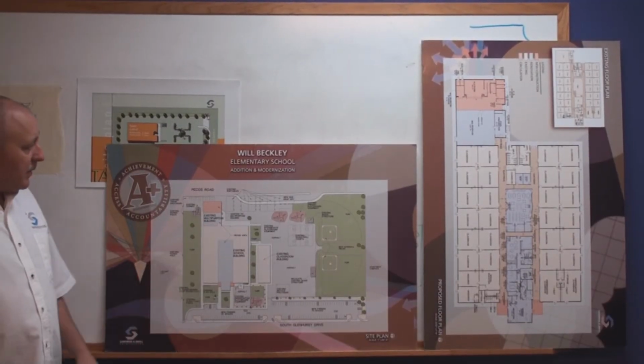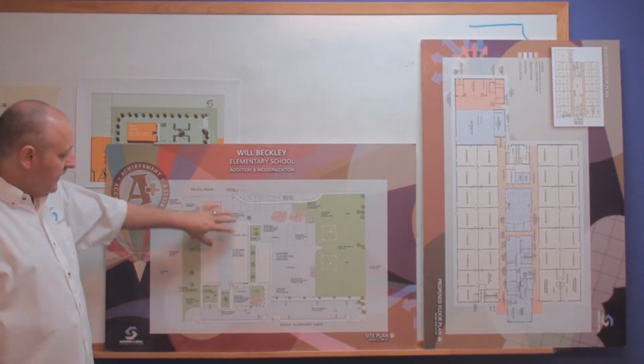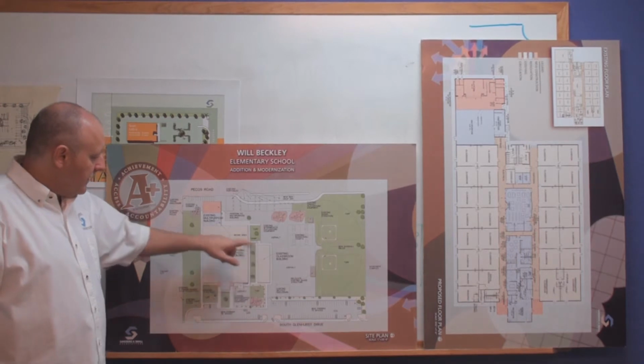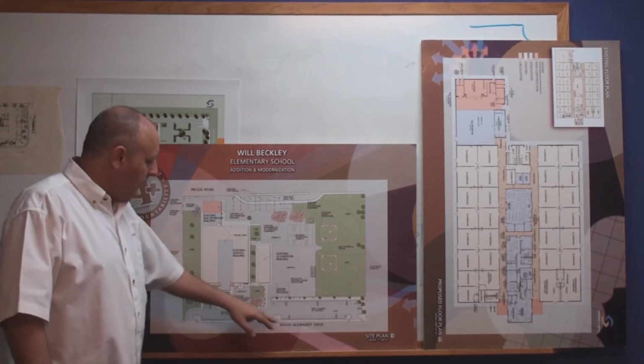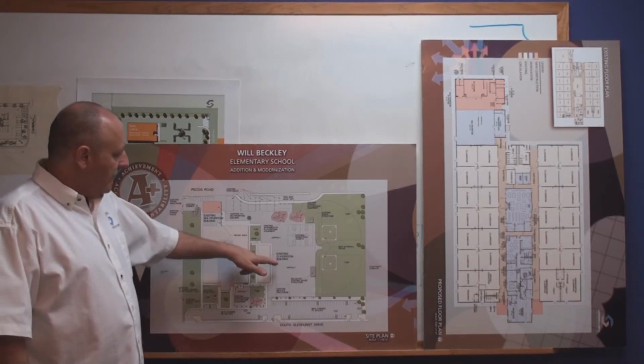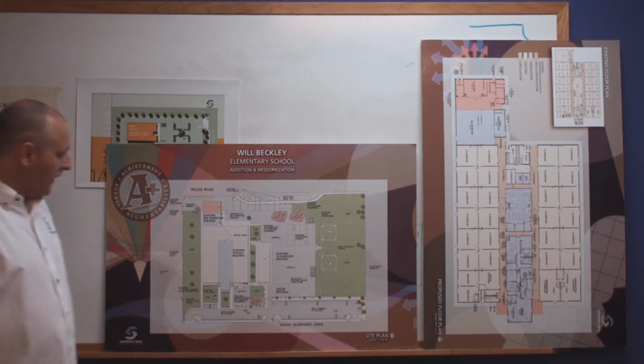Here we have another sample project, the Will Beckley Elementary School. It has an existing building here and another existing building there, multi-purpose building there. This is their parking lot and their street and asphalt playground area, baseball diamonds, and so on.